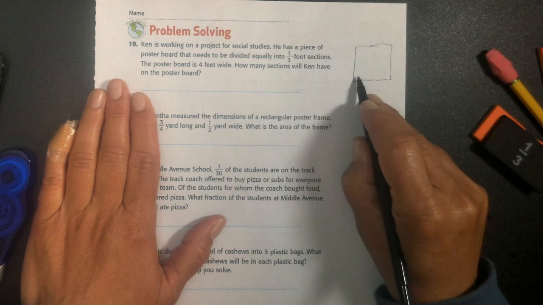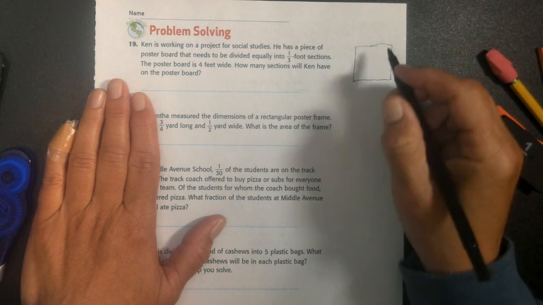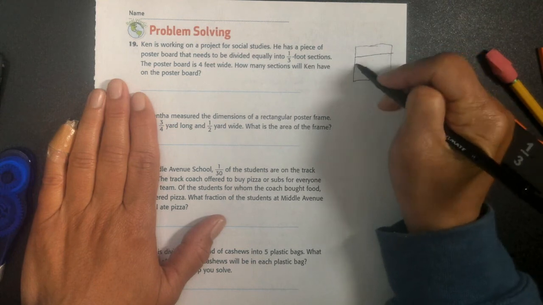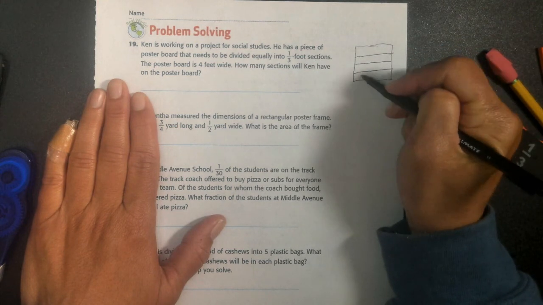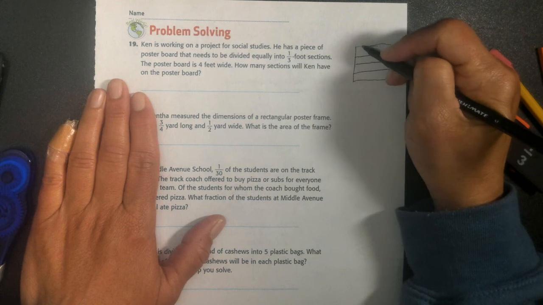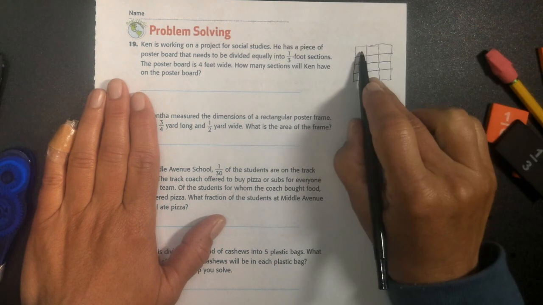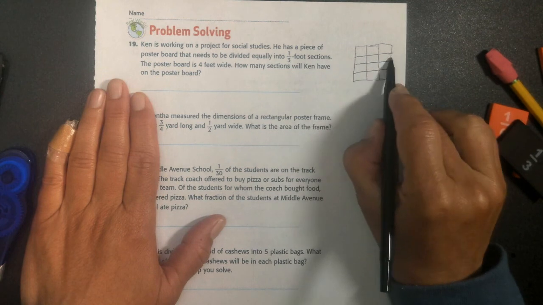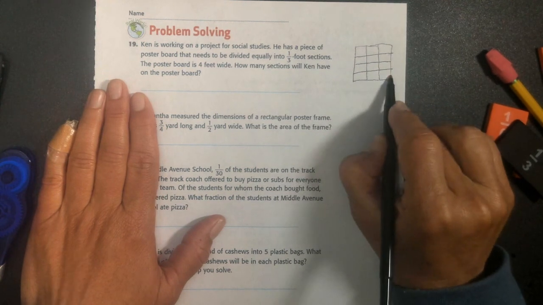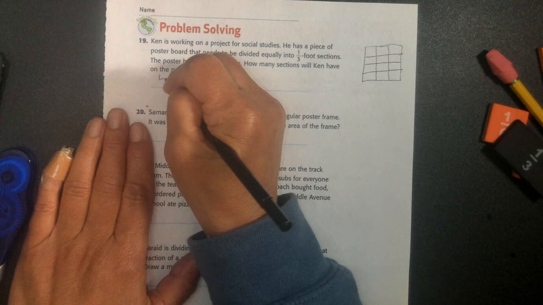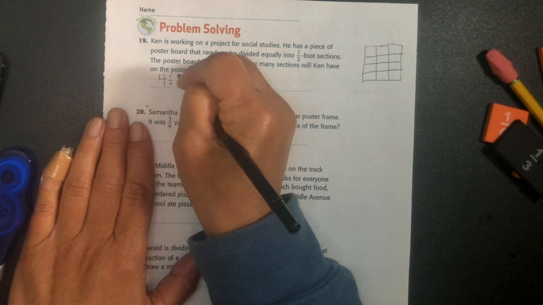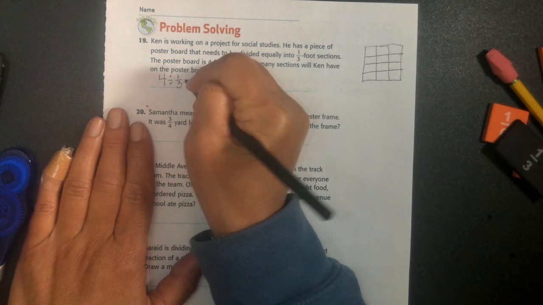He's breaking it up into thirds sections, right? We'll pretend like that's 4 feet. And he's going to break it up into thirds, right? So how many pieces is he going to have? 1, 2, 3, 4, 5, 6, 7, 8, 9, 10, 11, 12. Right? So I'm saying he has 4 feet and he's dividing it up into pieces that are 1/3.